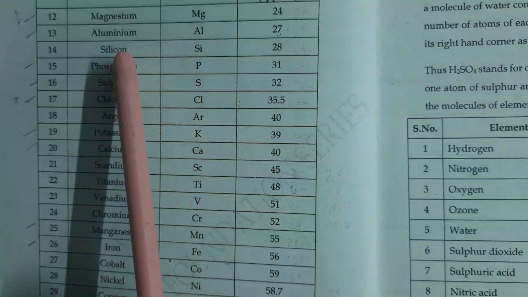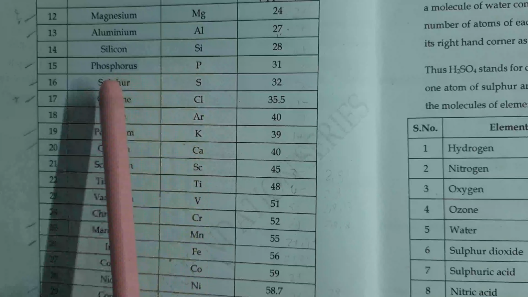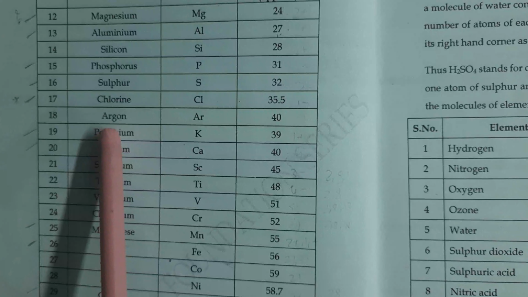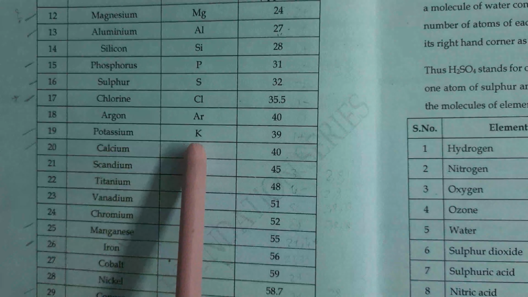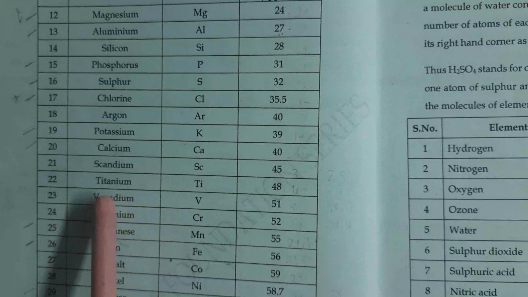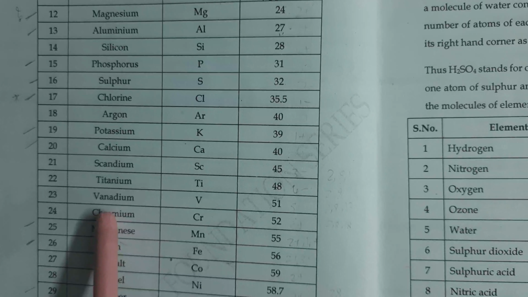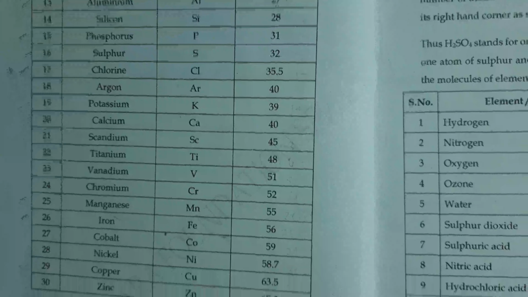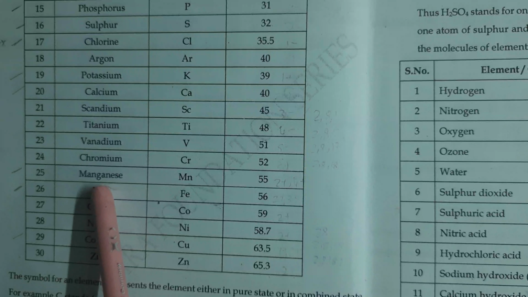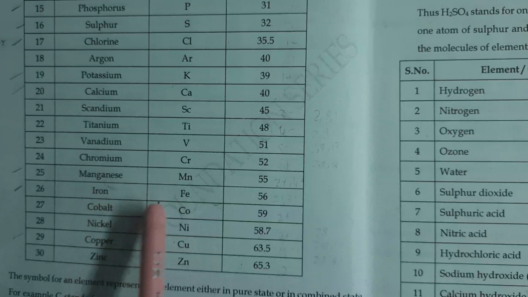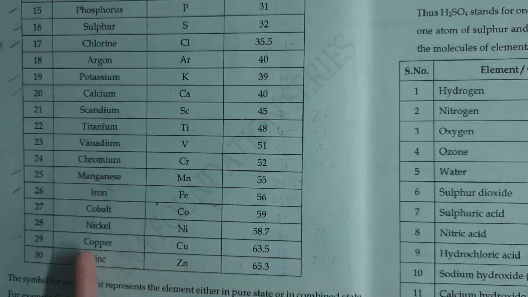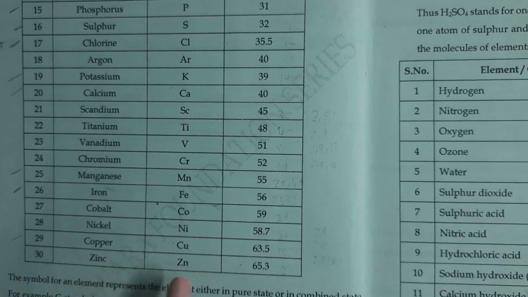Magnesium Mg, aluminum Al, silicon Si, phosphorus P, sulfur S, chlorine Cl, argon Ar, potassium, kalium K, calcium Ca, scandium Sc, titanium Ti, vanadium V, chromium Cr, manganese Mn, iron, ferrum, already covered, cobalt Co, nickel Ni, copper Cu, zinc Zn.